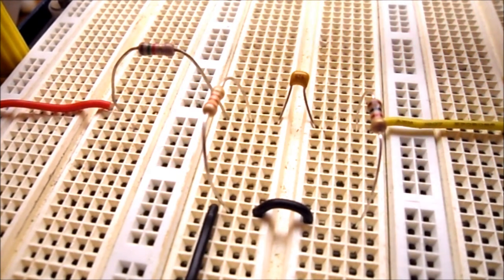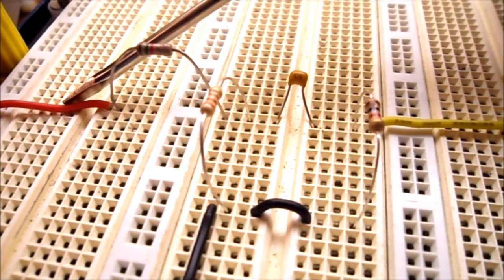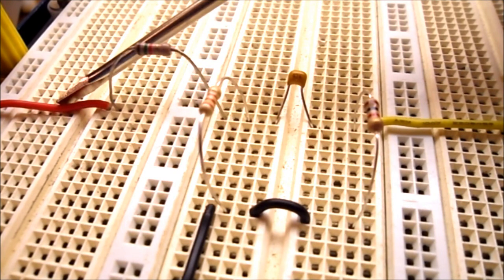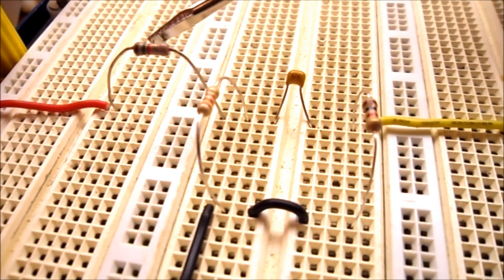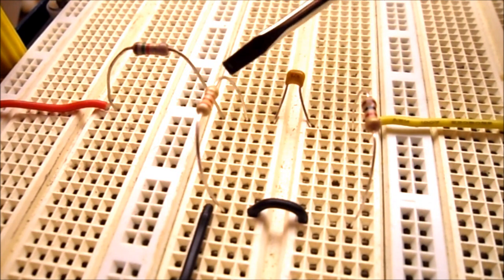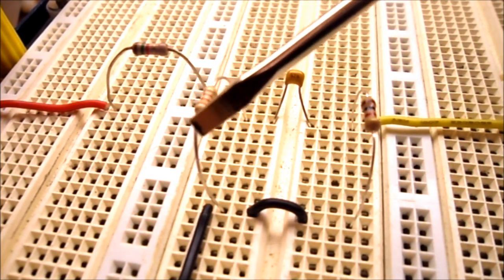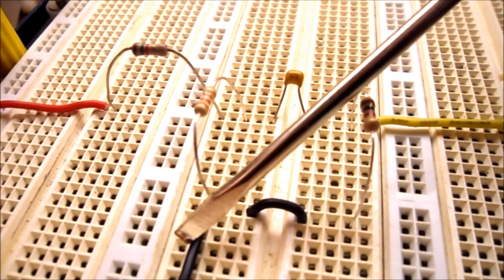Looking at the circuit on my trainer, my input voltage from the function generator, remember this is 2 volts peak to peak at 1 kilohertz, comes into R1, which is 1.5K. It joins up in this bus with R2, which is 2.2K, and goes back to the common of the function generator.